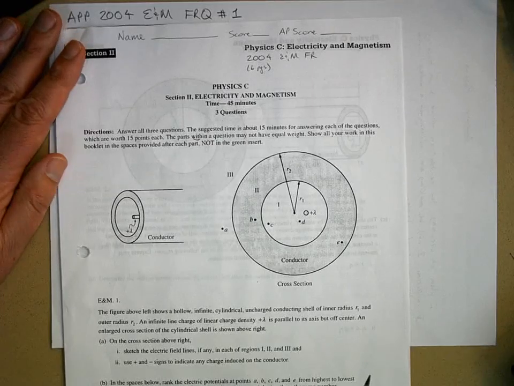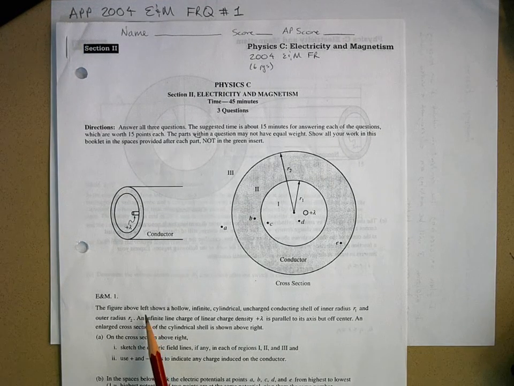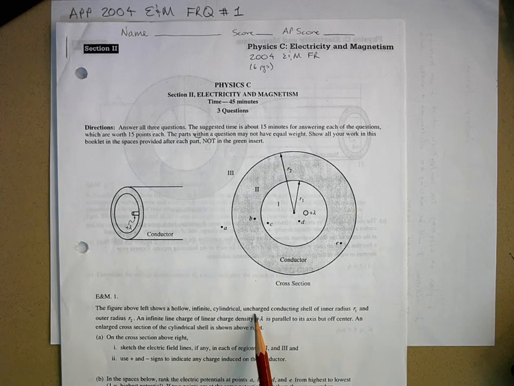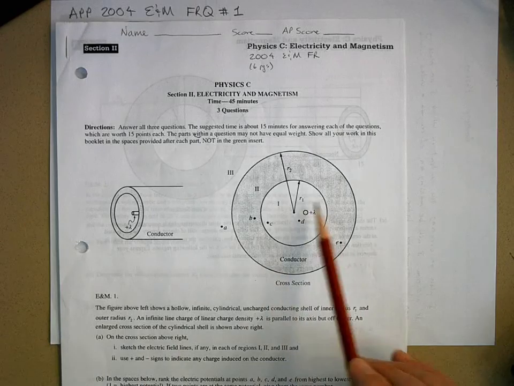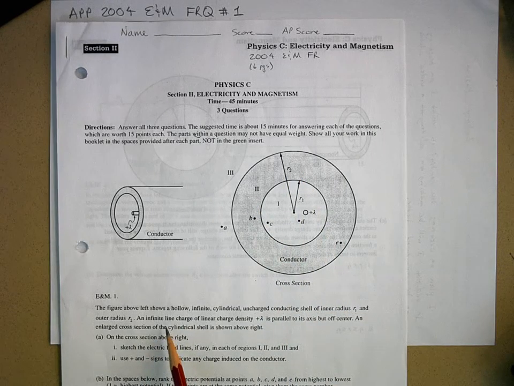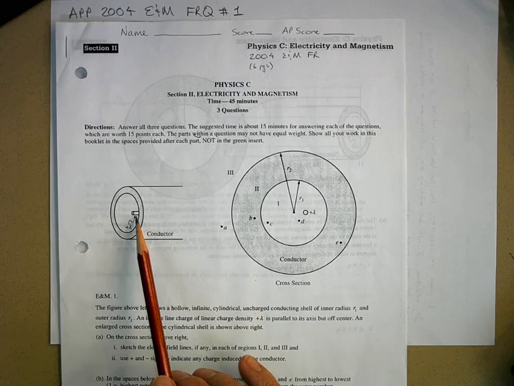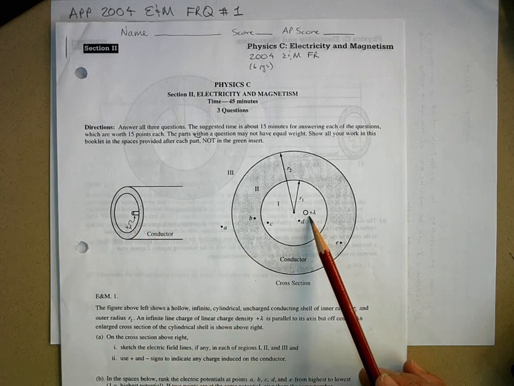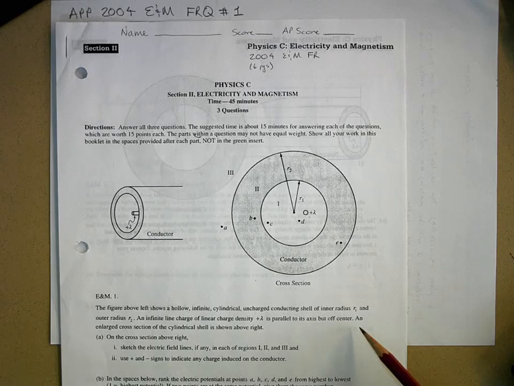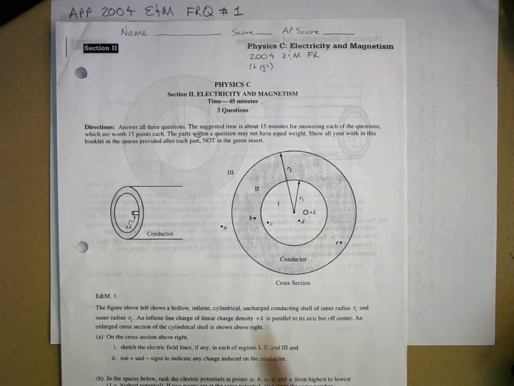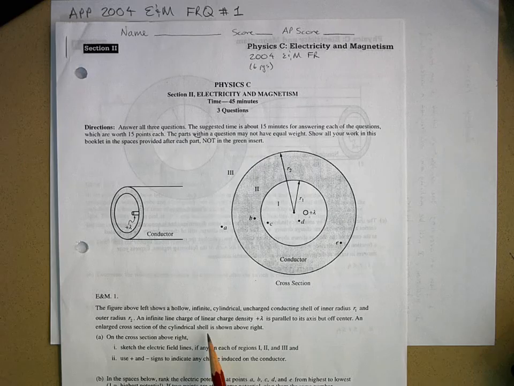And then it says the figure above left shows a hollow, infinite, cylindrical, uncharged, conducting shell. So it's uncharged. Of inner radius R1 and outer radius R2. Okay, that kind of makes sense. An infinite line charge of linear charge density lambda is parallel to its axis but off center. Ooh, it's off center. An enlarged cross-section of the cylindrical shell is shown above.